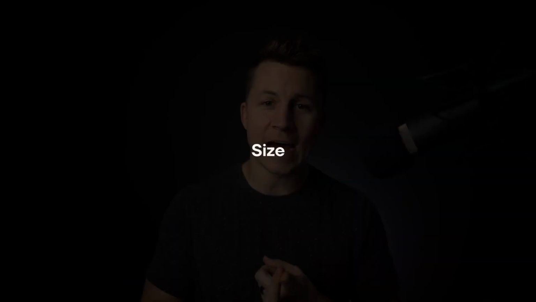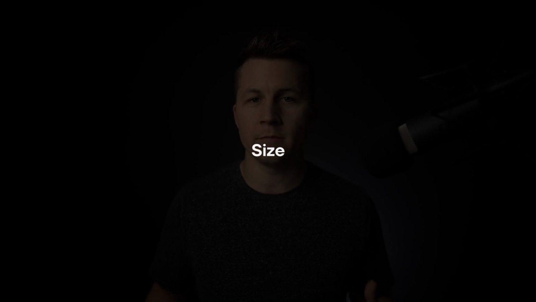For this lesson on button styles, I want to cover 3 important factors when determining what type of button, what type of style, all the ingredients that go into making buttons. First, you have size. What size should the button be?